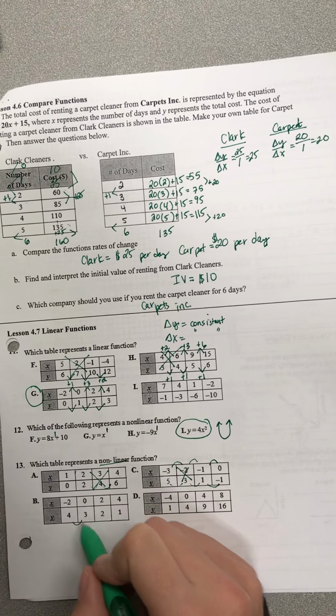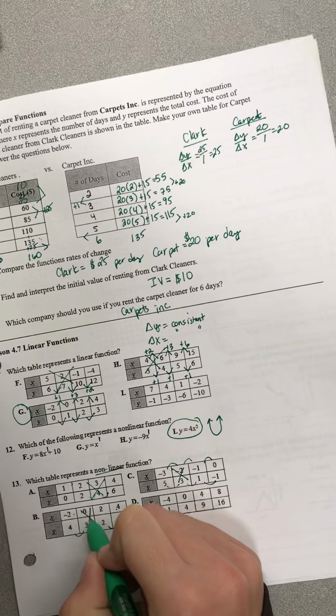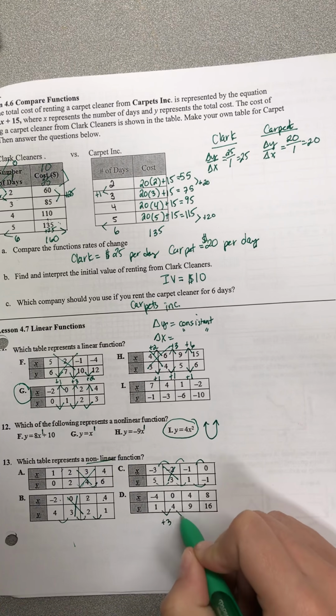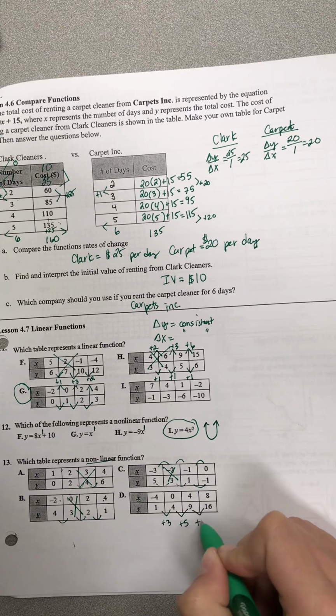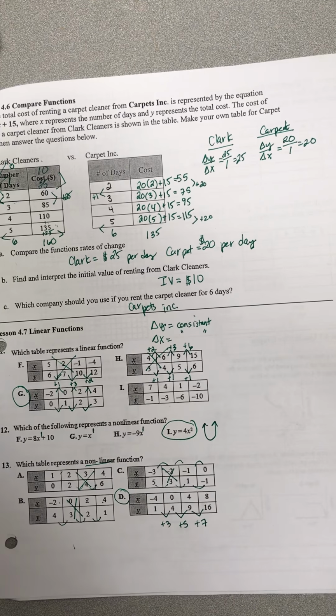If you look at B, this is -1, -1, -1, +2, +2, +2. That makes that linear. So D is +3, +5, and +7. So since it's different values every time, that makes it nonlinear.